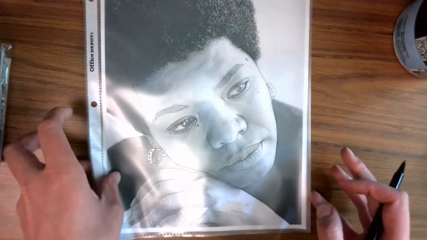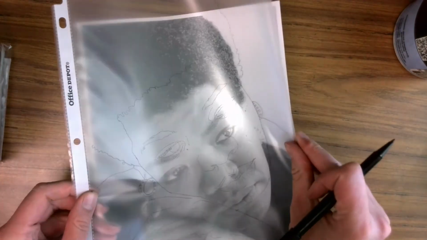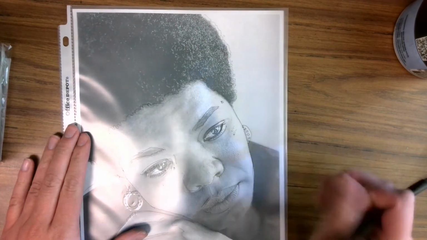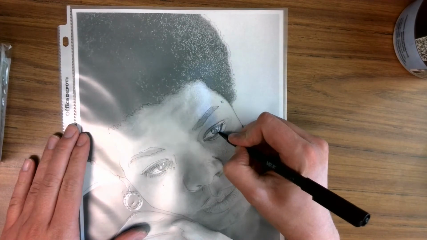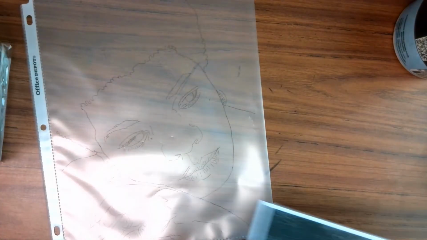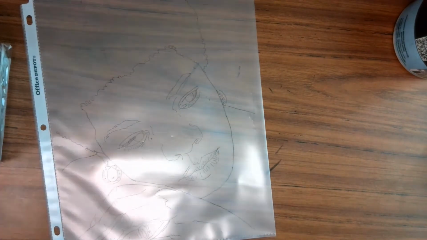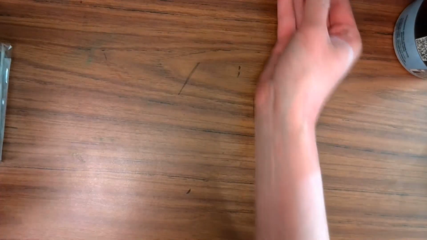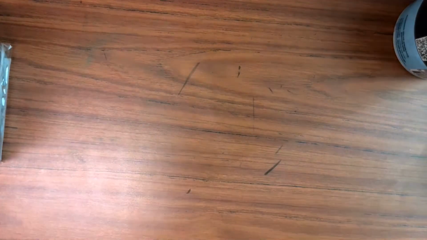So I'll take this off. And you might see, oh, I forgot her iris. Whoops. Let me just get that real quick. There. So I have that, you can kind of see it. So I'm going to set that aside for just a minute. And then I'm going to take my paper.